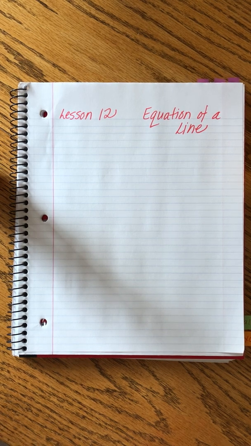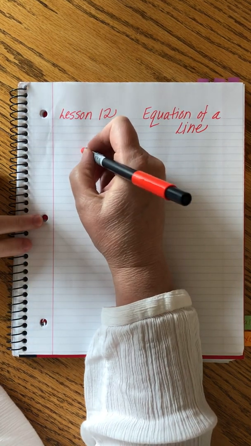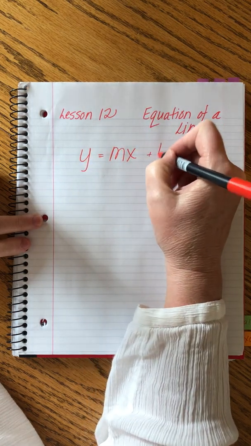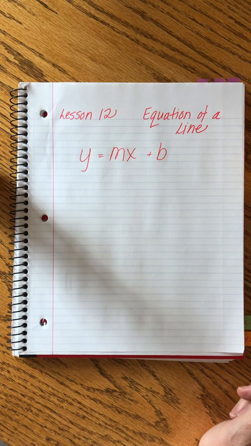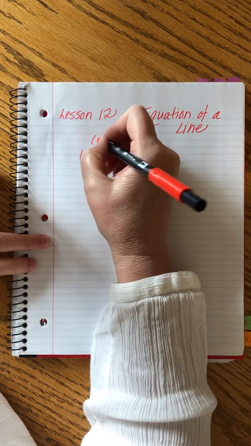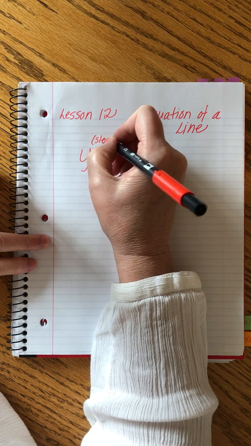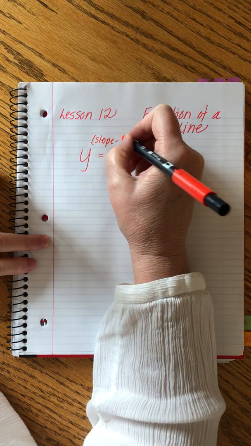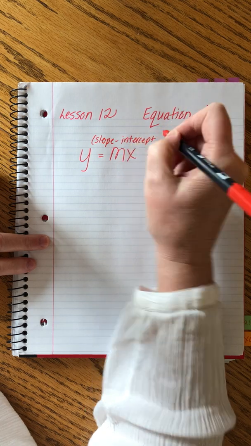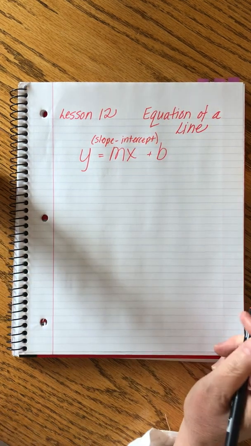Okay, the equation of a line can be written in several different formats, but our favorite is this one. Y equals mx plus b. This is called slope intercept form, okay?